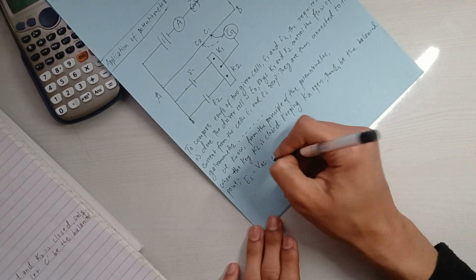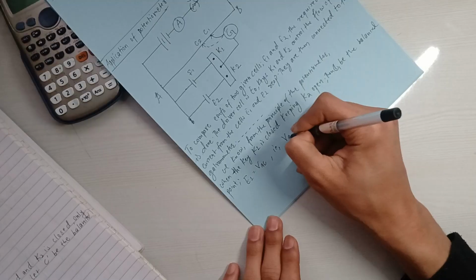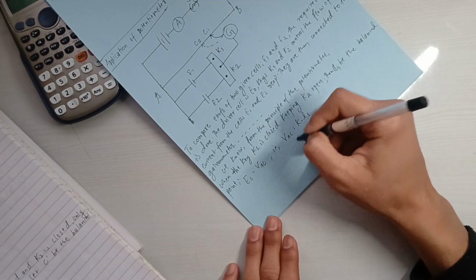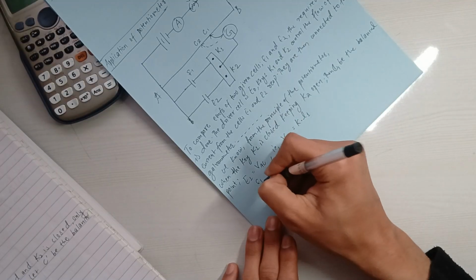From the principle of potentiometer, VAC1 will be equal to K into L1, so E1 equals KL1.